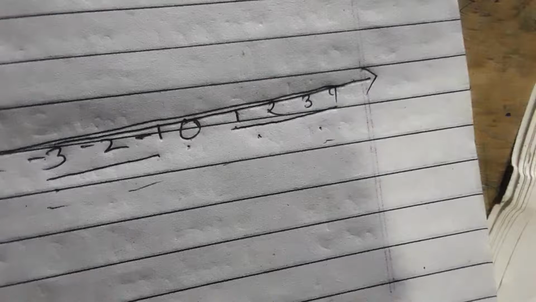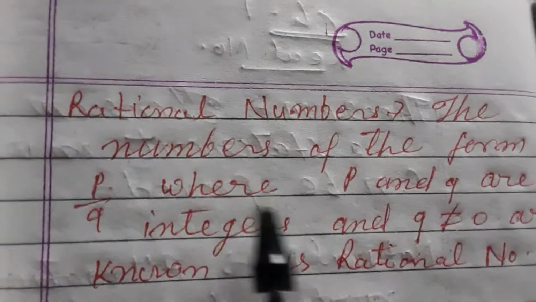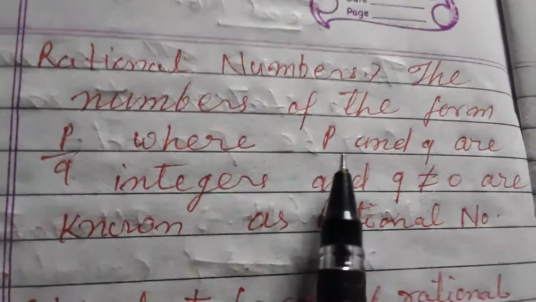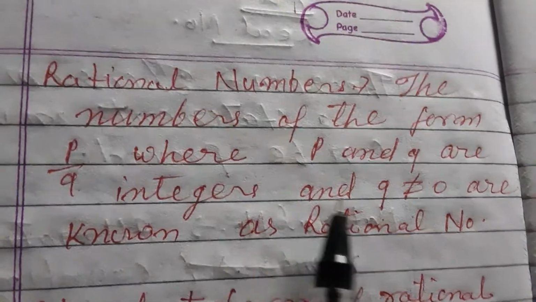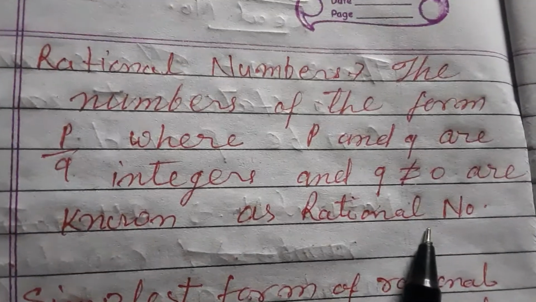Now the question is, what is a rational number? What is an irrational number? Irrational numbers we will discuss in the next exercise. But a rational number is a number in the form of p by q, where p and q are integers and q is not equal to 0. If you want, you can write it down: numbers of the form p by q, where p and q are integers and q is not equal to 0, are known as rational numbers.